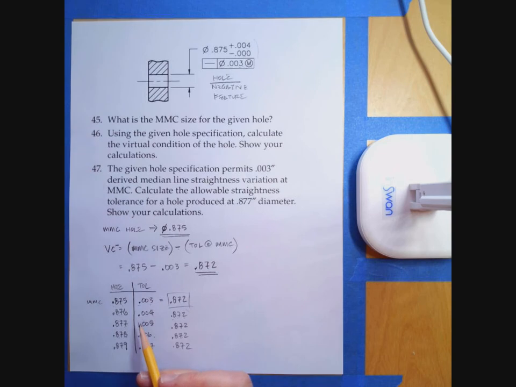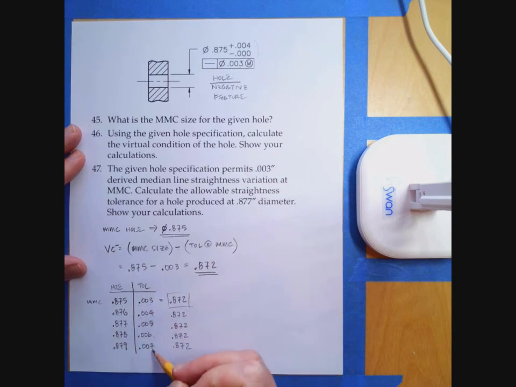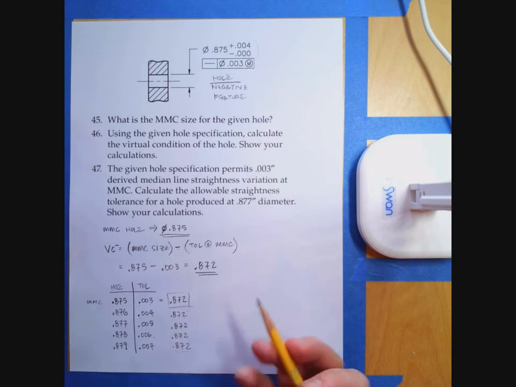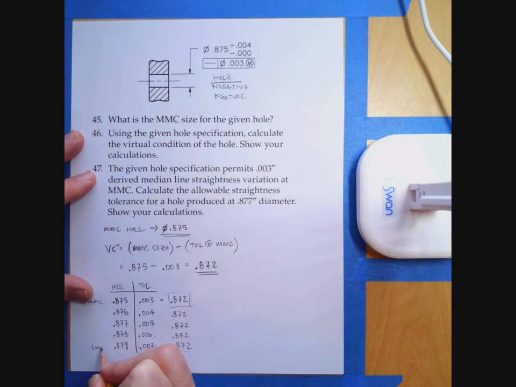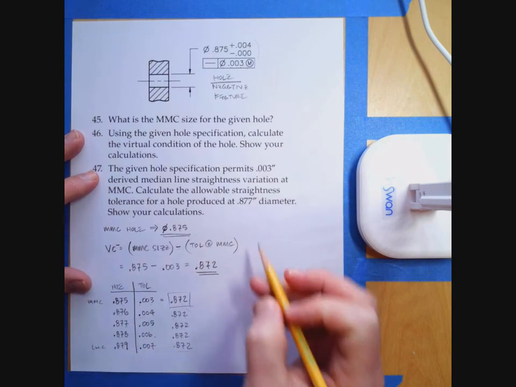So we can tolerate a little bit more derived median line variation. So this is saying, hey, your tolerance can grow a little bit if your hole size grows, because it's easier to get a certain size pin into a hole if it's the largest size. This is the LMC size, okay? So what does it say now?